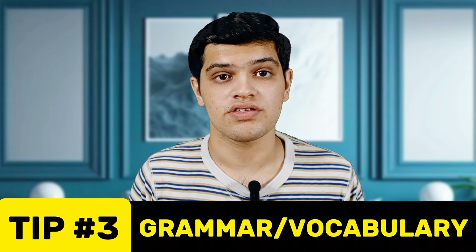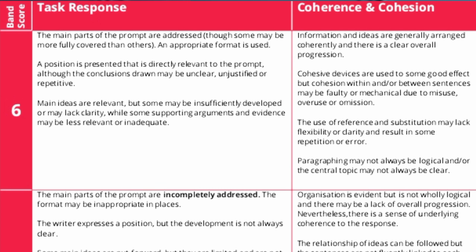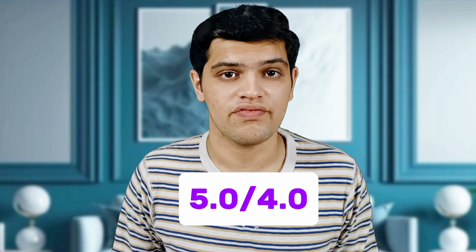You should also avoid vocabulary and grammar mistakes. Both of these combine and make up 50% out of 100%. They are not as important as task response and coherence and cohesion, but they do matter. If you constantly make preposition mistakes, verb mistakes, tense mistakes, and use a lot of simple sentences, then your grammar score will not be more than a 5 or a 4. So here you simply use compound and complex sentences and avoid grammatical mistakes.